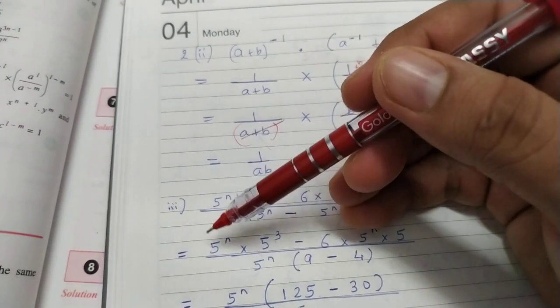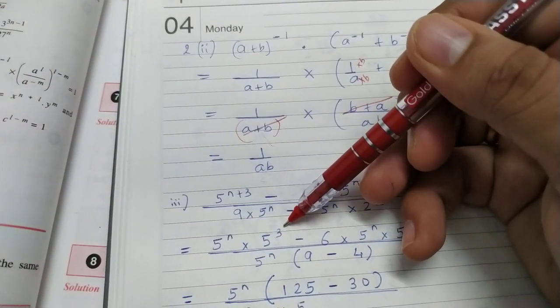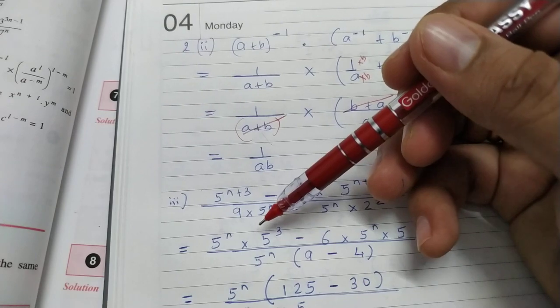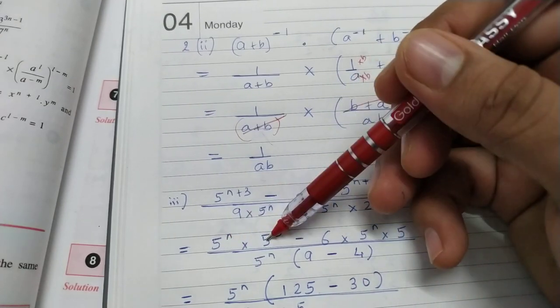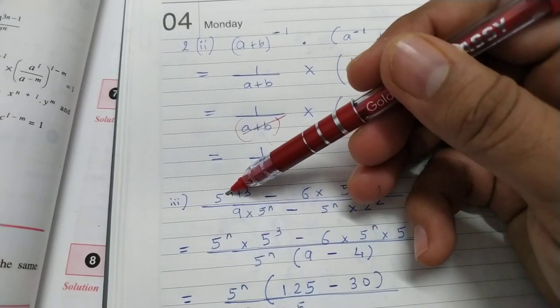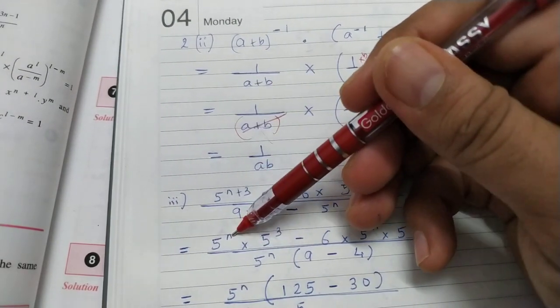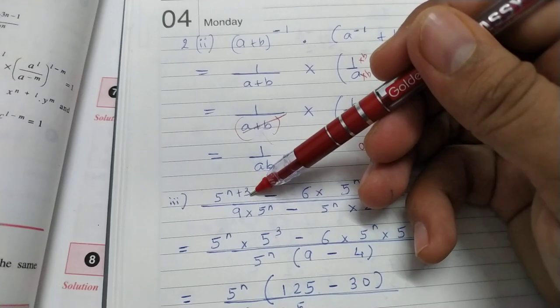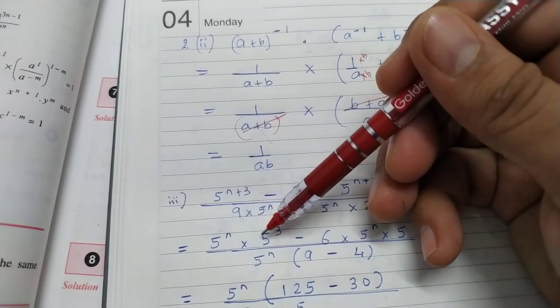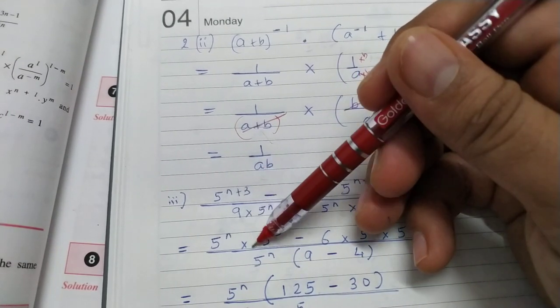If you were given 5 raised to n into 5 raised to 3, then you could have combined these two since they have the same base, and you would have written n plus 3 as the power, because multiplication means addition of the powers. We have just done the reverse of that. If there is addition of powers, you multiply the two numbers.